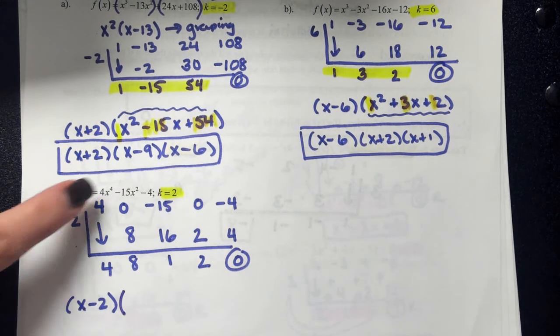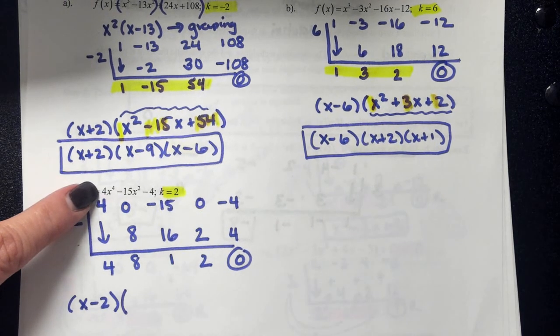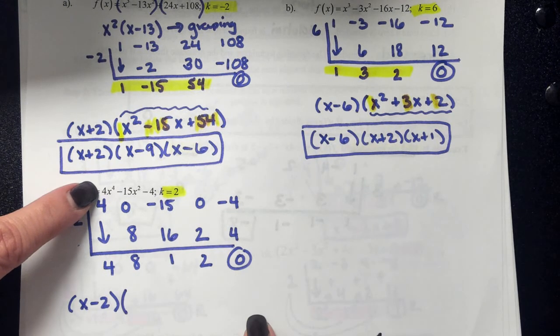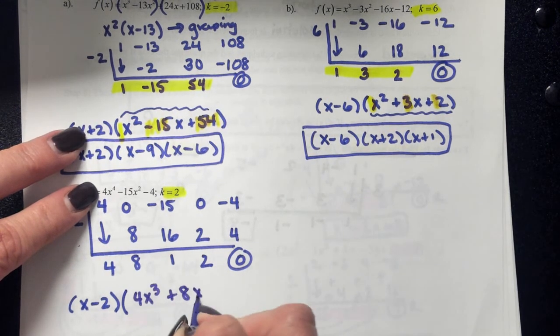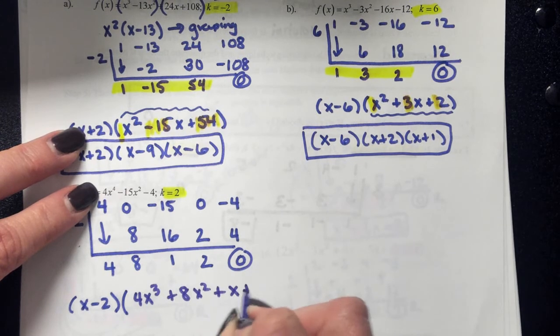Times. I've started with an x to the fourth in my equation. What's this next set of parentheses? What's the highest exponent for x going to be? X to the third. So it's going to be 4x to the third plus 8x squared plus x plus 2.